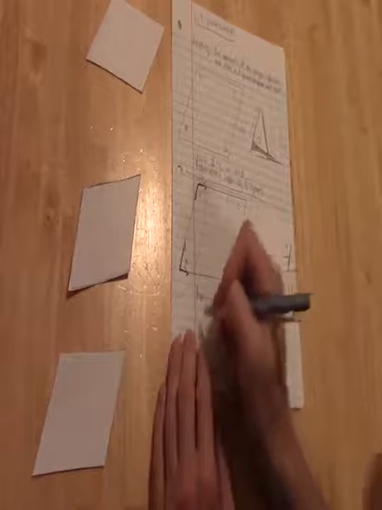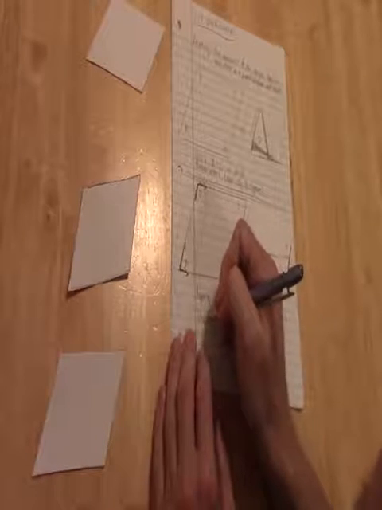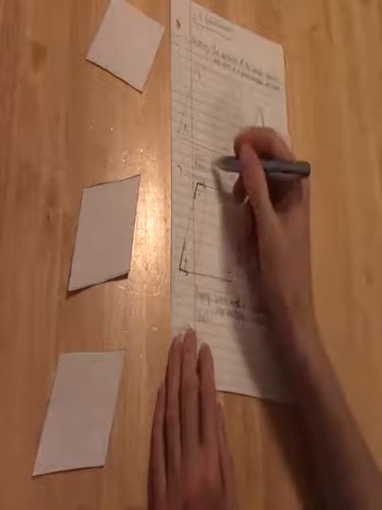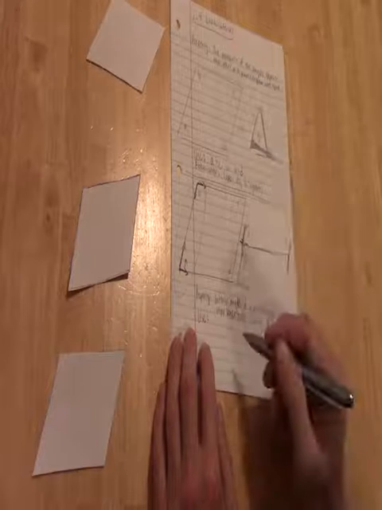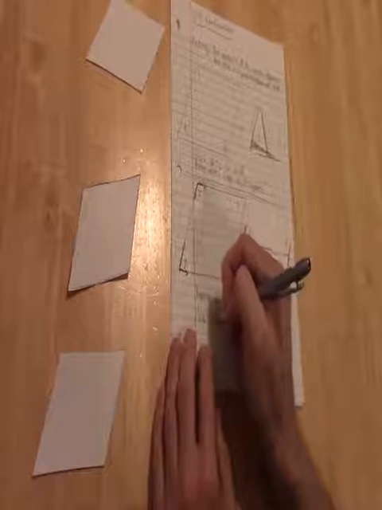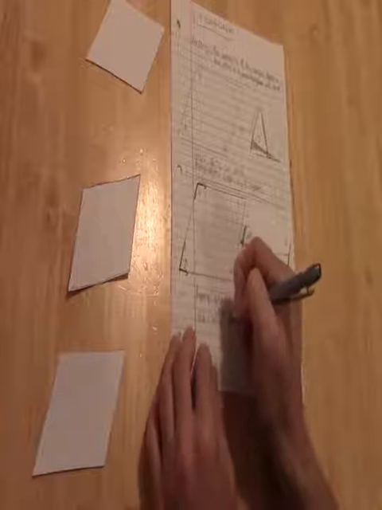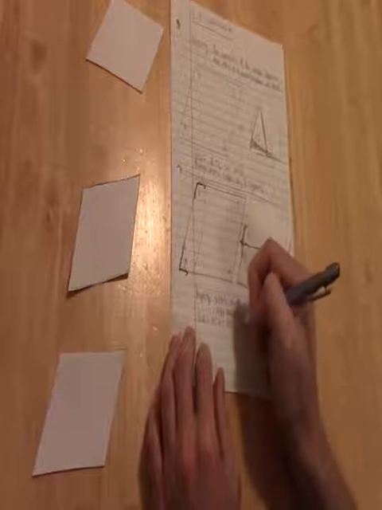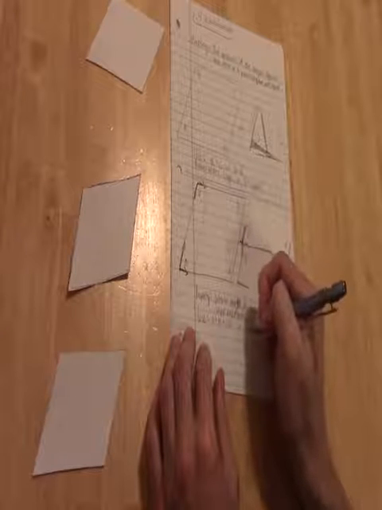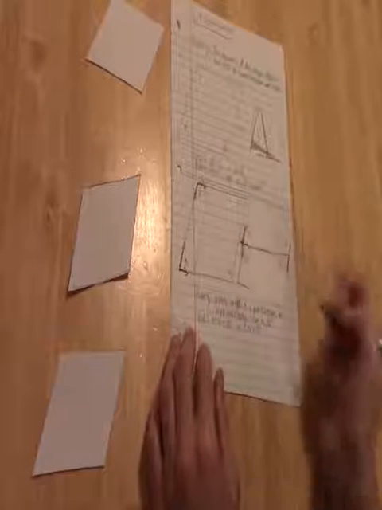So their use. Notice that it's different than the first property, because the first property compares A and C, the opposite angles. This one compares the interior angles here. So A plus B is equal to 180 degrees, or we can have C plus D is also equal to 180 degrees.